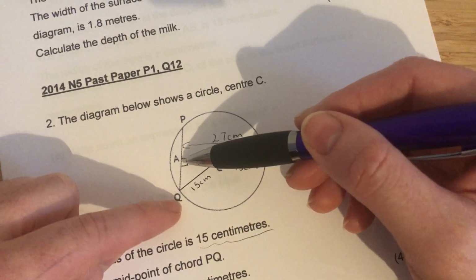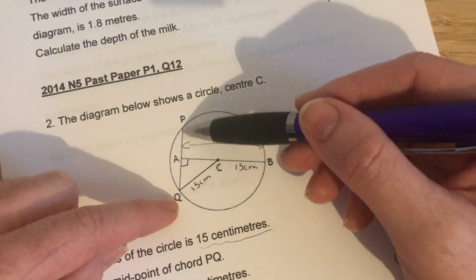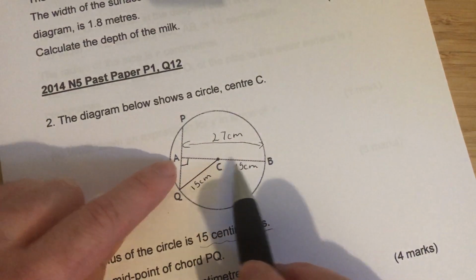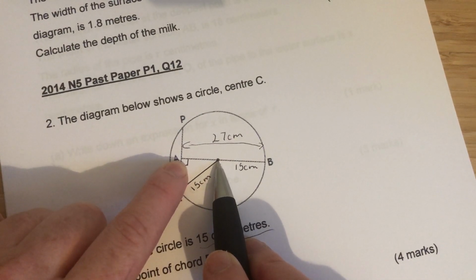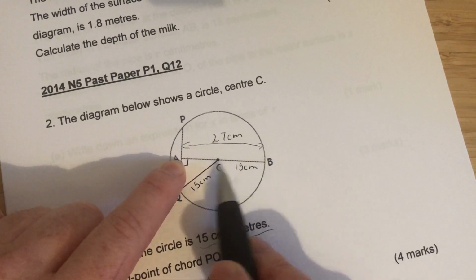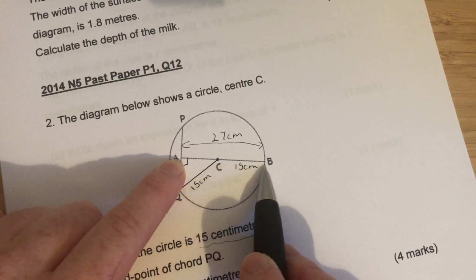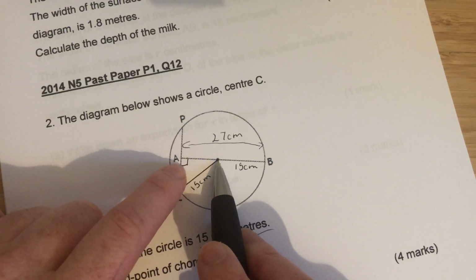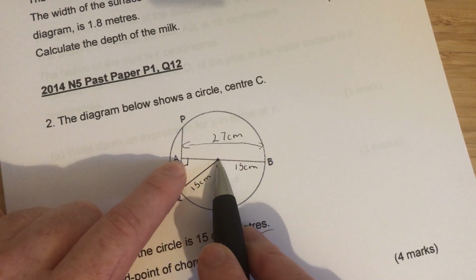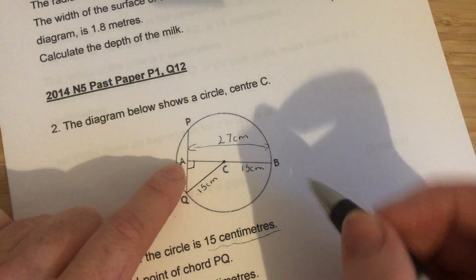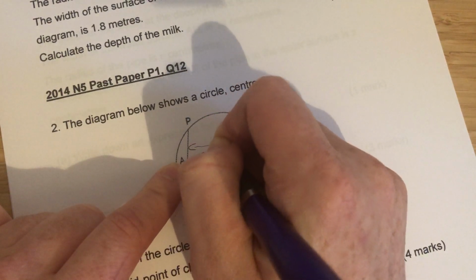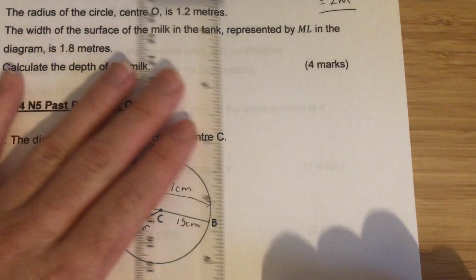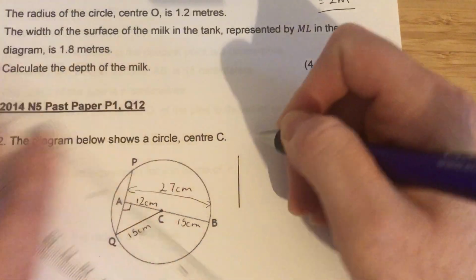So within that triangle, if we can find AQ, we can then double it to find the whole thing. So all we need is the length of this one here. We know that all the way along is 27 centimetres. The radius is 15, so this little bit here must be 27 minus 15. So we've got 12 centimetres there. So just drawing out that triangle like we did before.